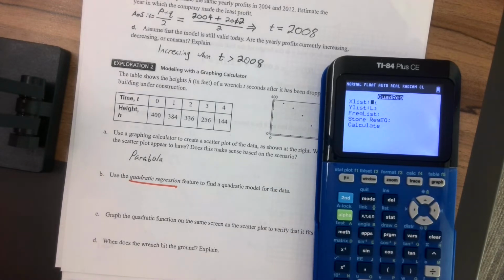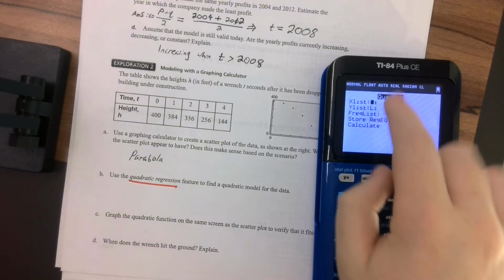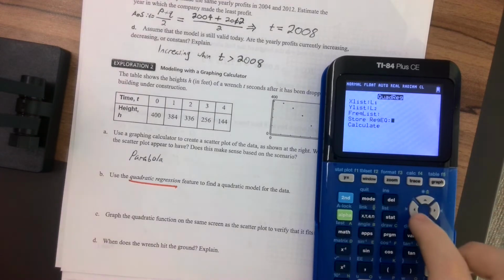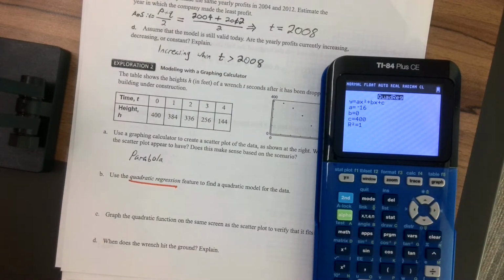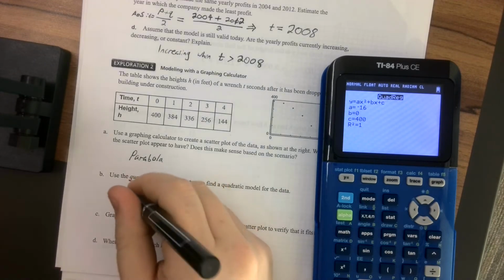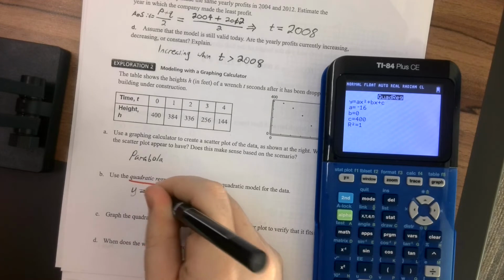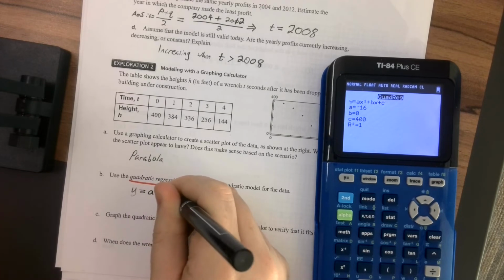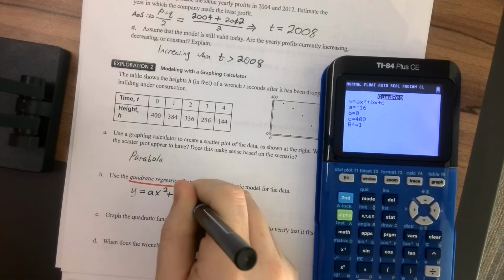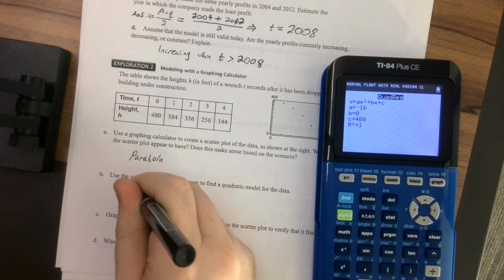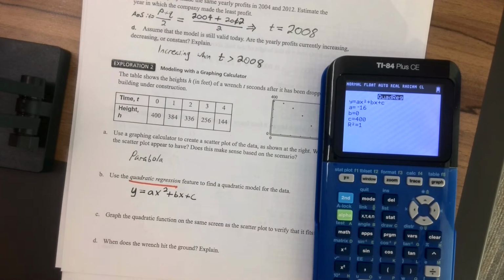You're going to click Enter here. And just like before, your x variable is L1, your y variable is L2, you can click Calculate. And you'll see it pops up with a bit of information. First off, it gives you the standard form of a parabola, or of a quadratic, ax squared plus bx plus c. But it also tells you some values for a, b, and c.